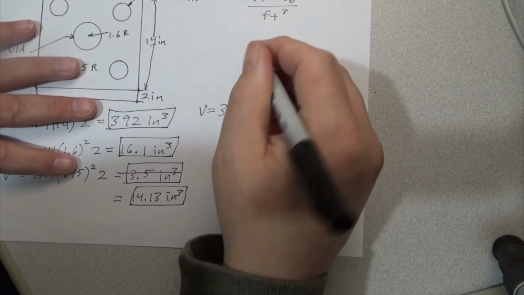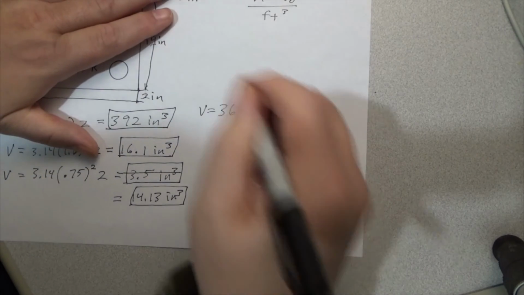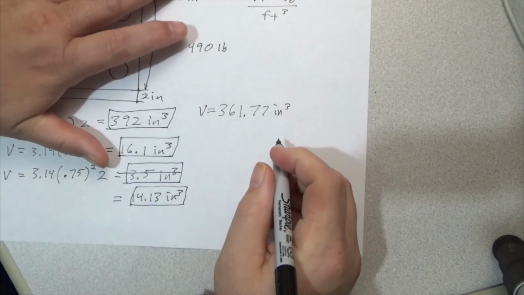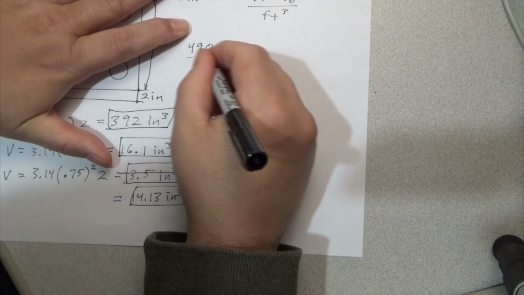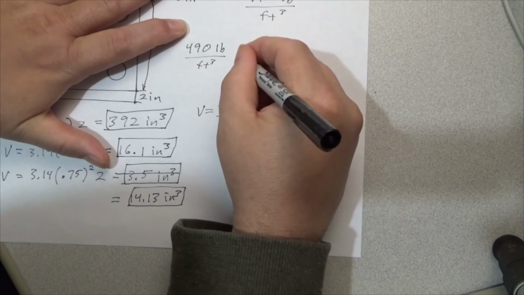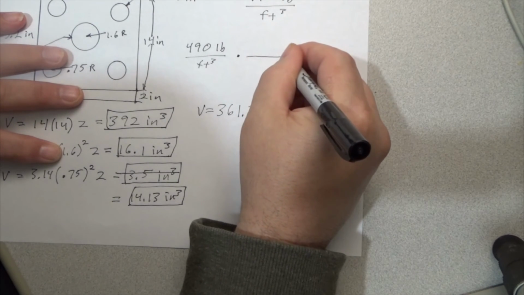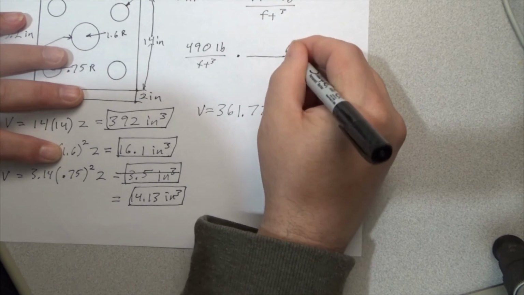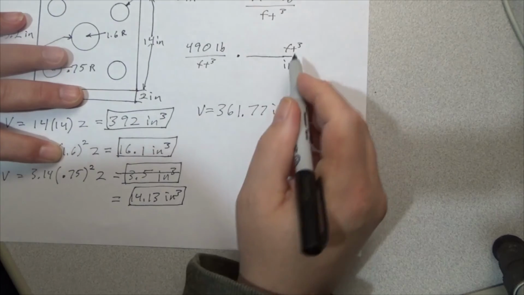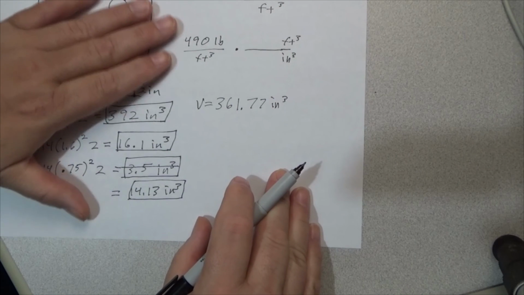Yeah. So what I'm going to do is say 490 pounds. Now that's the reason why I'm putting that in the top, because that's what I need. And this is per foot cubed. Now I'm going to multiply this times, I need foot cubed in the top and inches cubed in the bottom. Now, this is not this inches cubed. We need to figure out how many inches cubed there is in a foot cubed.